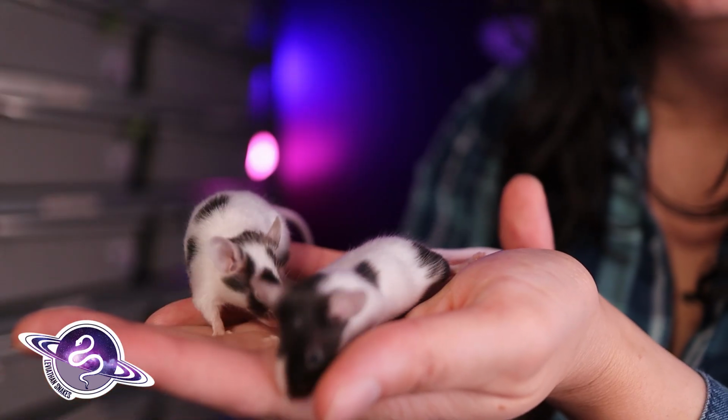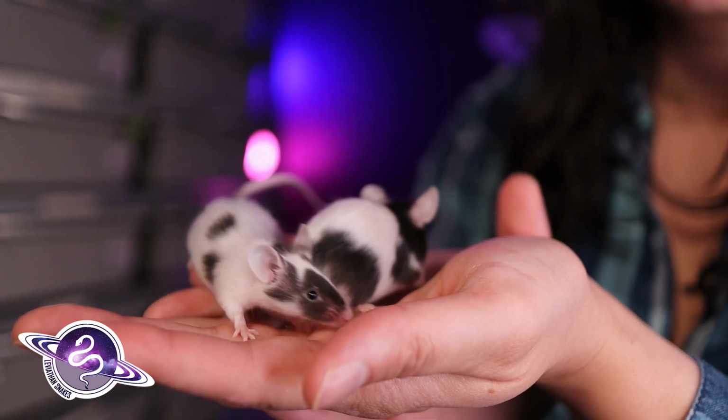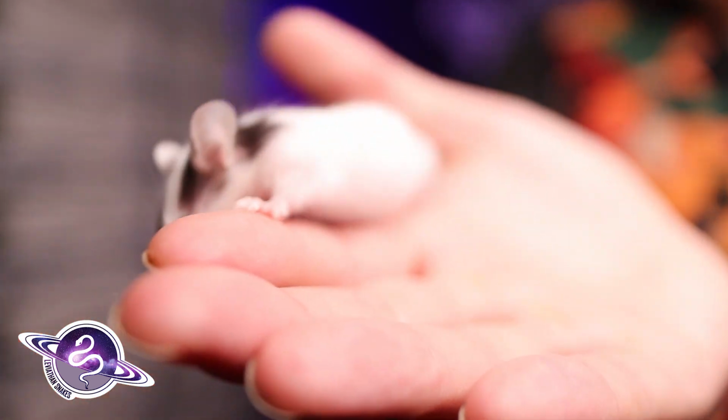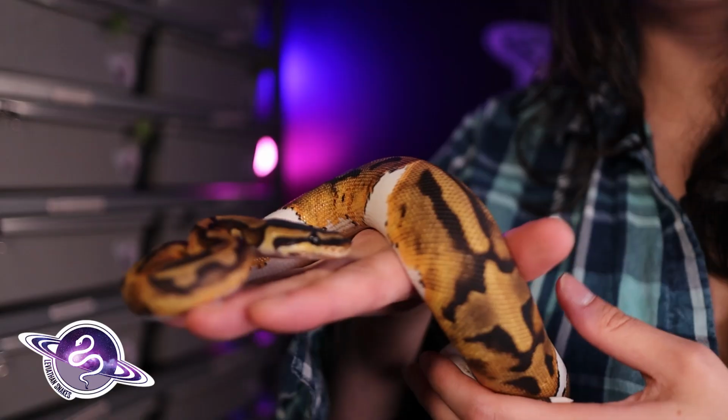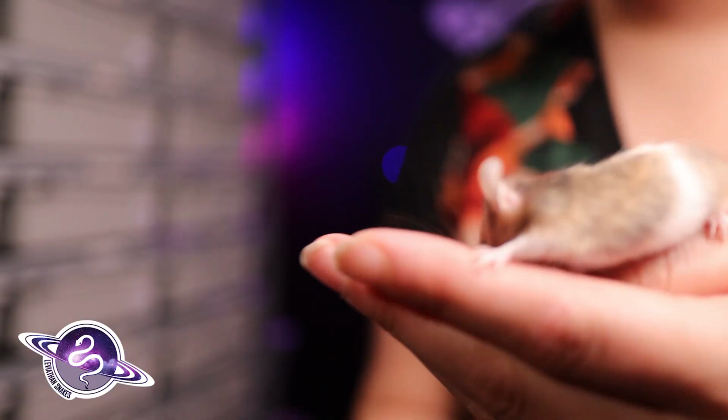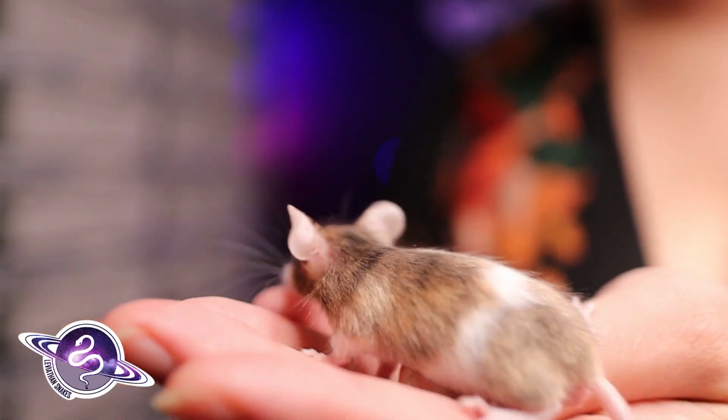We often call partial leucism piebaldism or piebald, pied, anything like that when we're talking about our animals. So in our own home, we have piebald ball python, we have piebald rats, and piebald mice. So we have a lot of pieds.